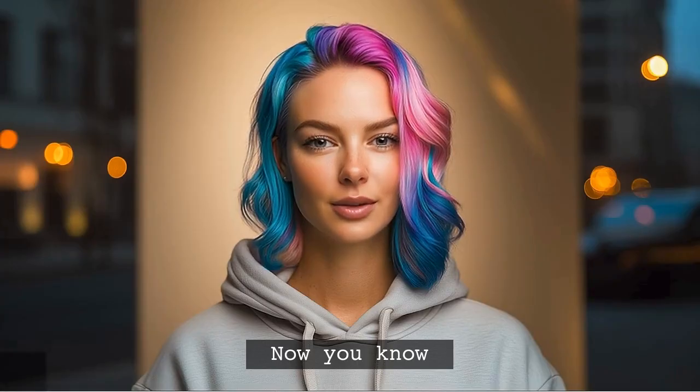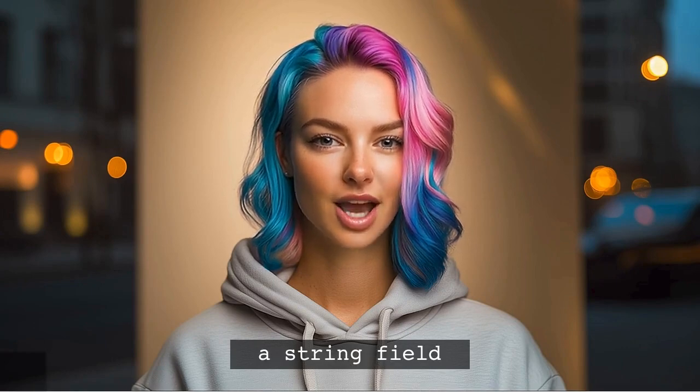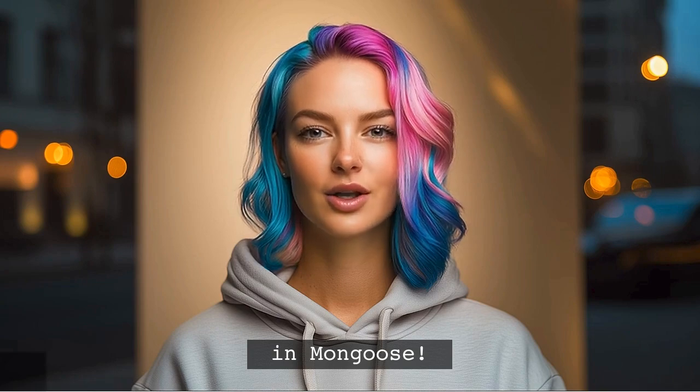And there you have it. You now know how to require a string field in Mongoose without allowing null or undefined values.